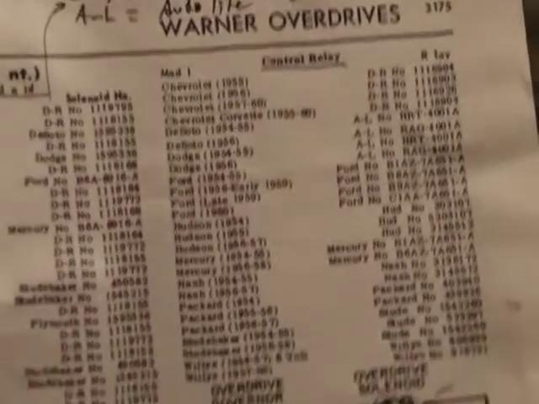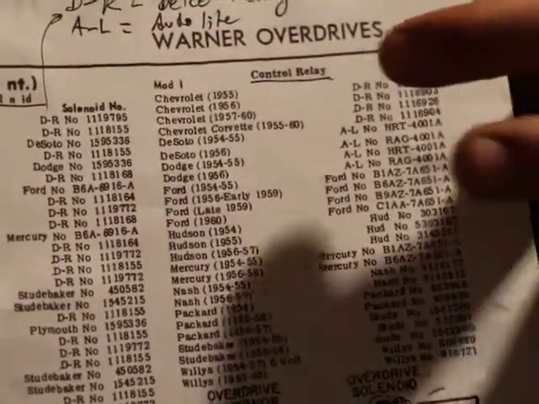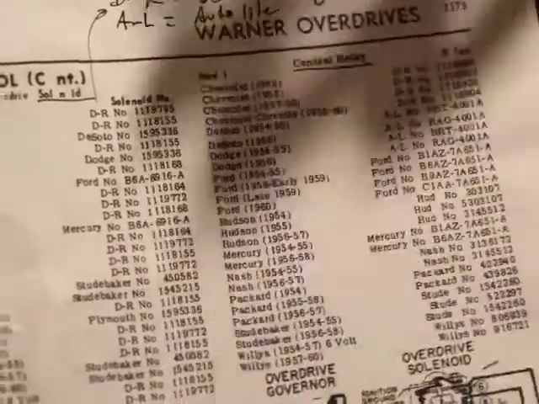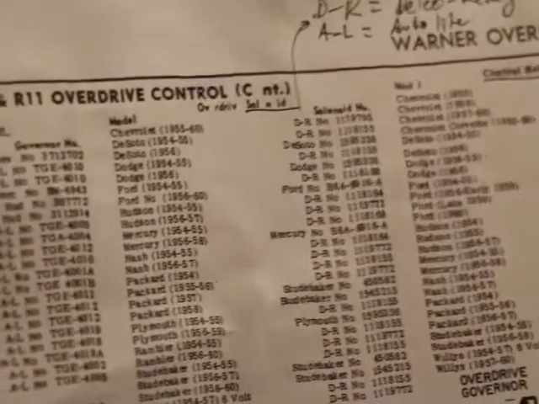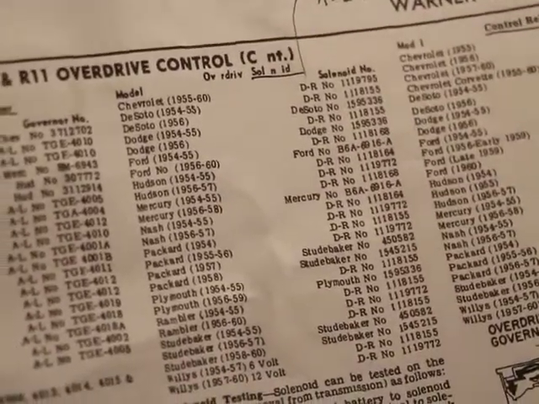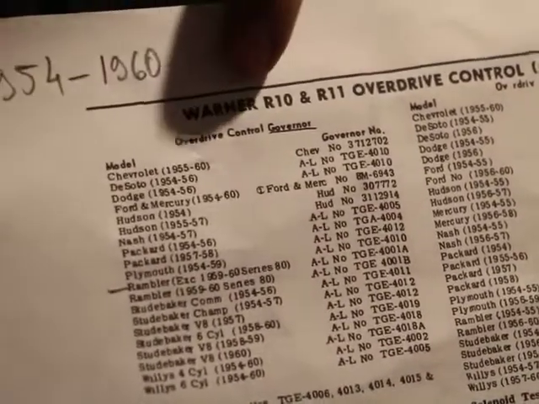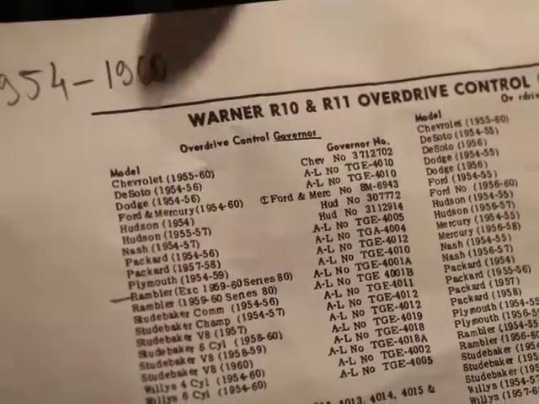There. And as you can see, it's got lists for the relays, the overdrive, it's missing an E there, the overdrive solenoid, okay, and it's got the governor, control governor.